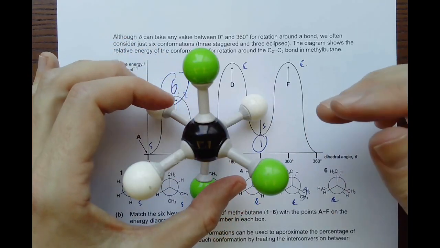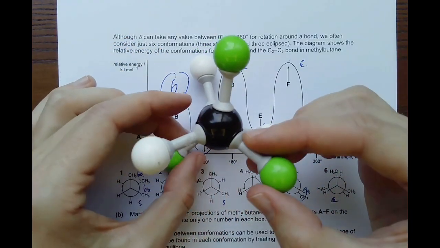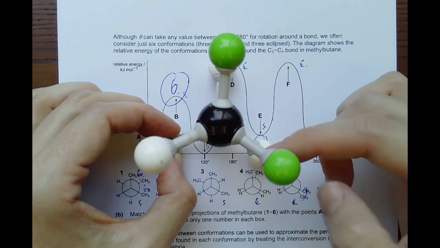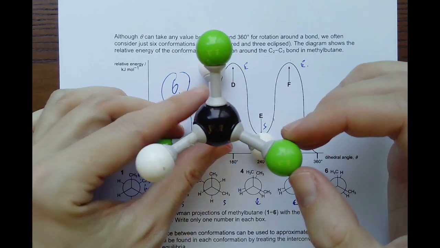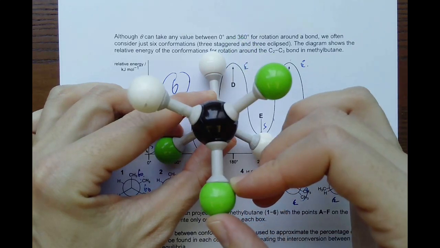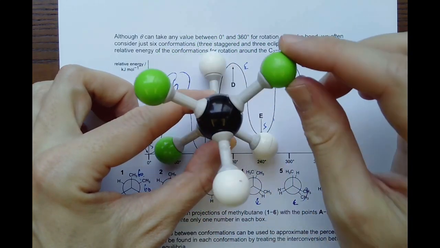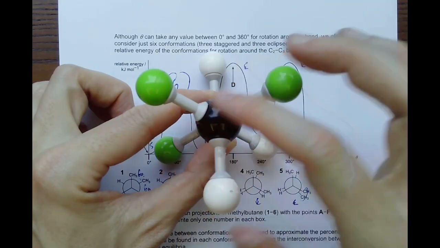So if I arrange my molecule in the arrangement for 6, where my methyls are eclipsed with hydrogens, then I can go that way to give me this 180, or I can go that way to give me this 180.